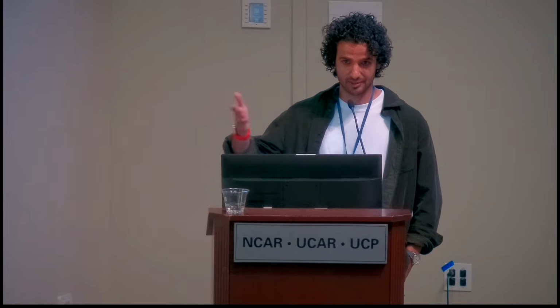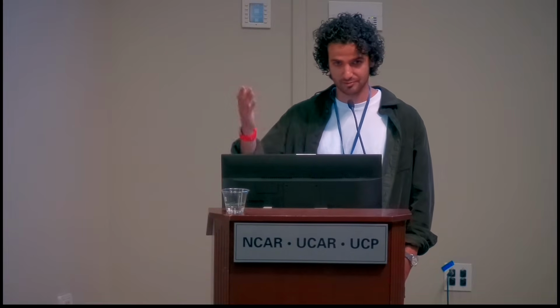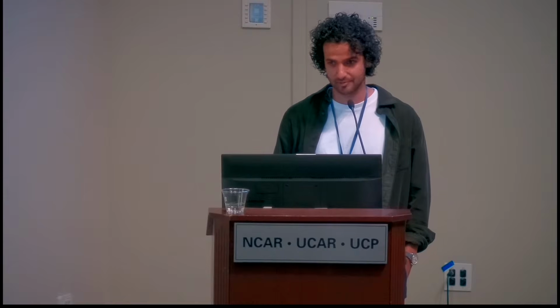Also, JAX gives you differentials, so you can run the differentials much more easily. If you want to say how sensitive my coagulation kernel is to the range of temperature, you don't need to set up an ensemble. You can just run a single simulation and get the output.